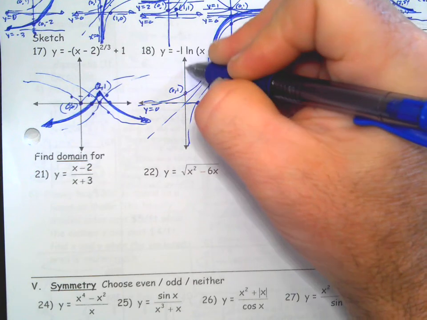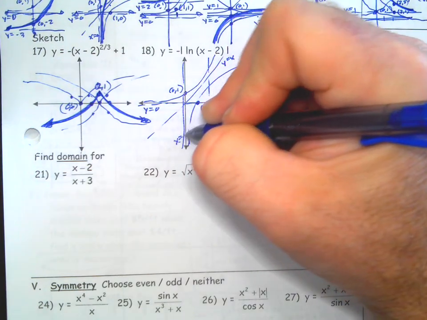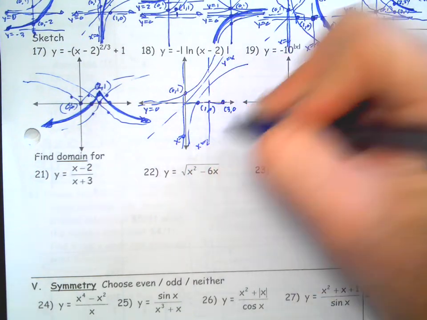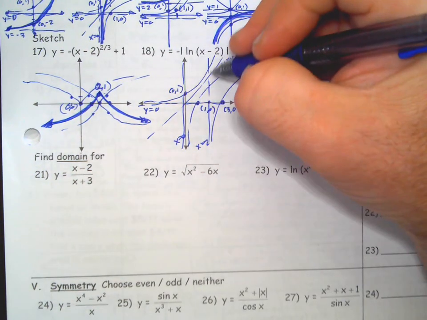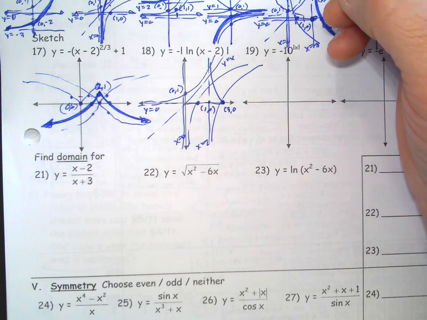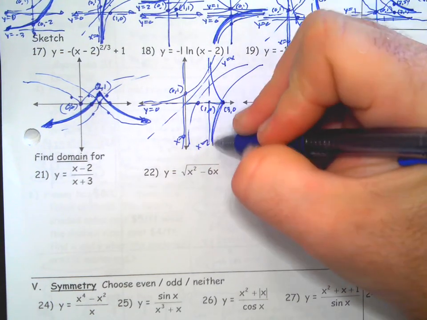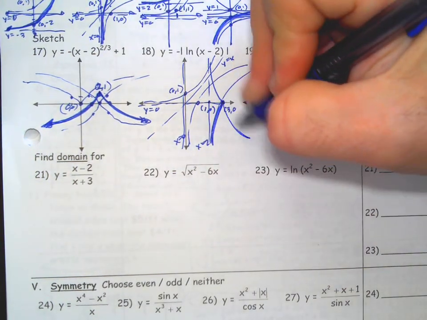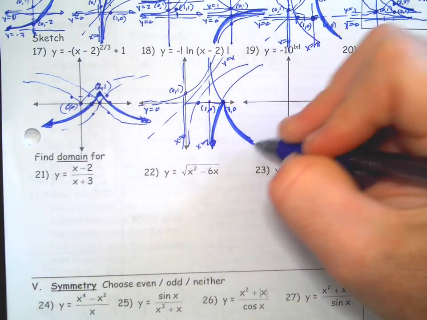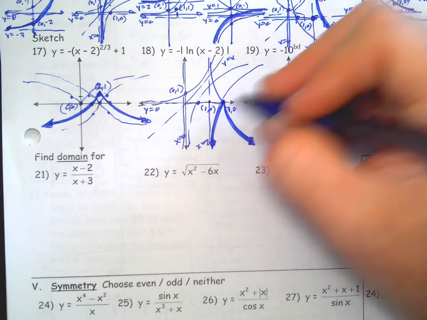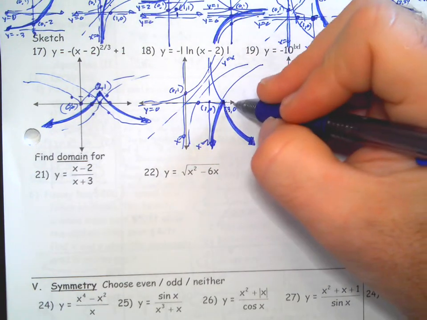And the vertical asymptote is now at x equals 2. So it looks like this. The absolute value flips this part up, and then the negative flips it all upside down. Arrows, asymptotes labeled, intercept labeled.